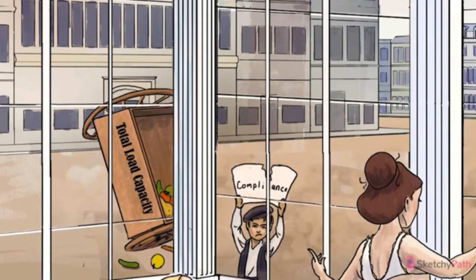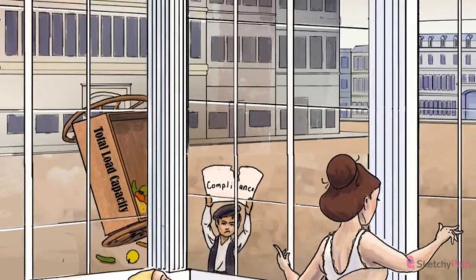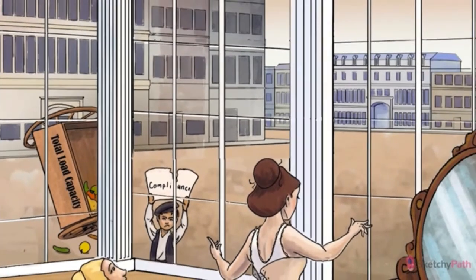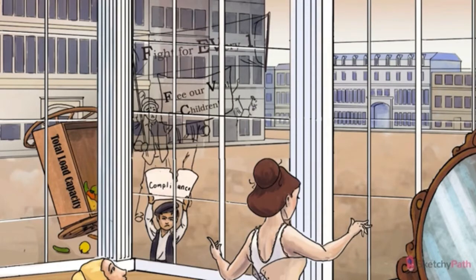Because in the late 1800s, nothing got your point across more than throwing old vegetables around. Hey, women should vote. Radish! Hey, schools should be better. Eggplant!